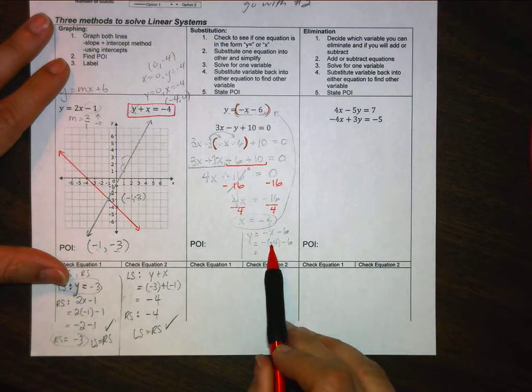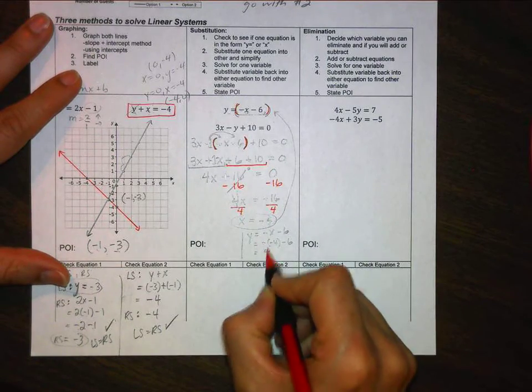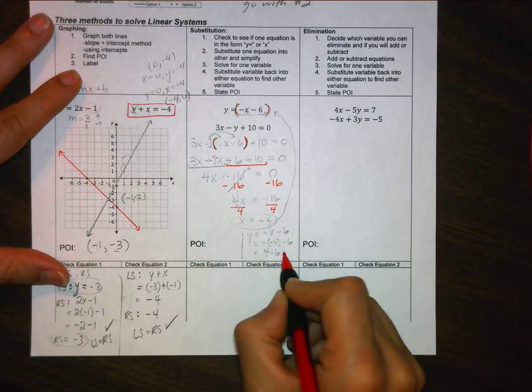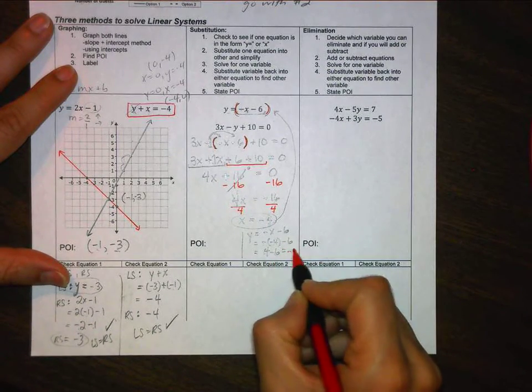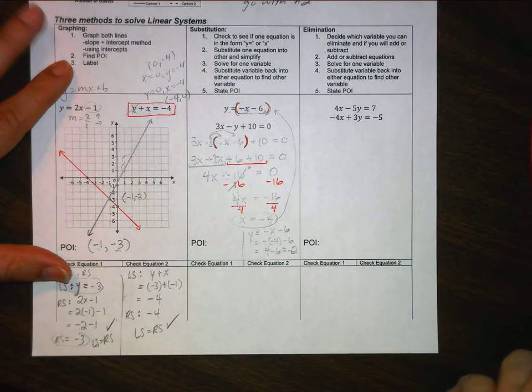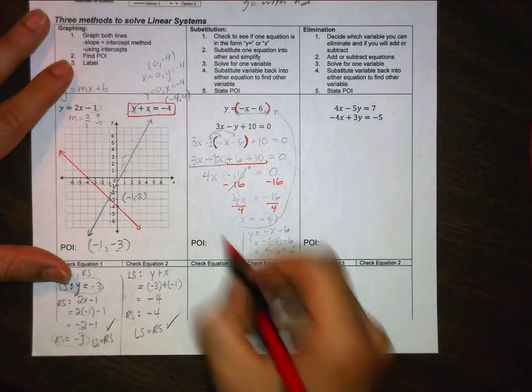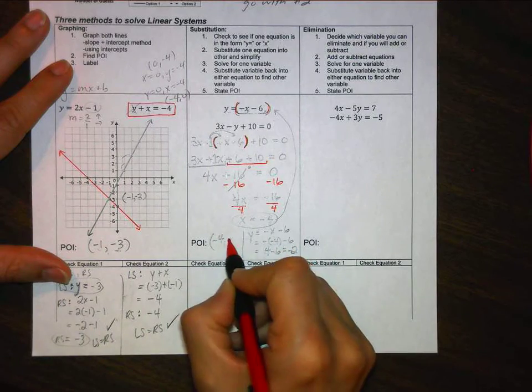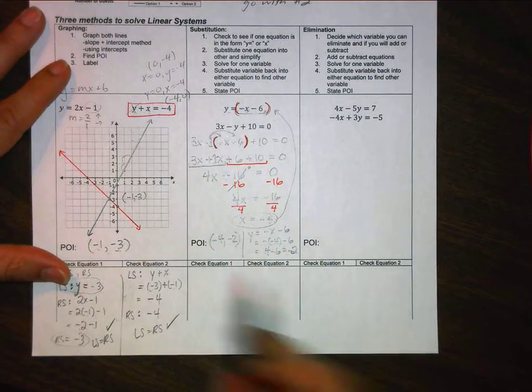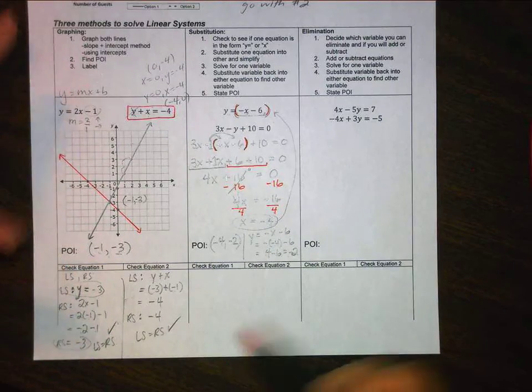Negative times a negative is positive, minus 6. Minus 6 is there. 4 minus 6, do this on your calculator if you have to, it's negative 2. So out of all of that, what I found out is x is negative 4, y is negative 2. That is my point of intersection.